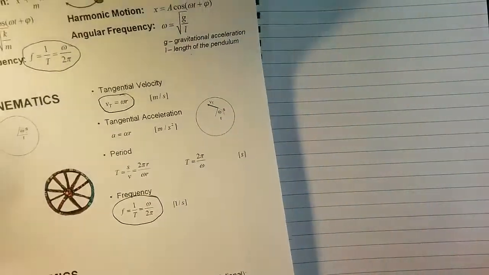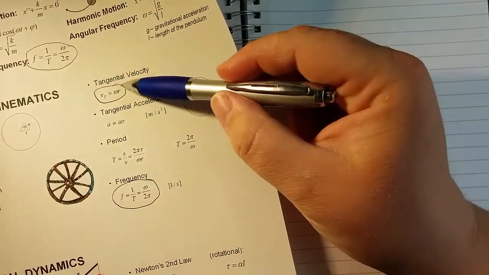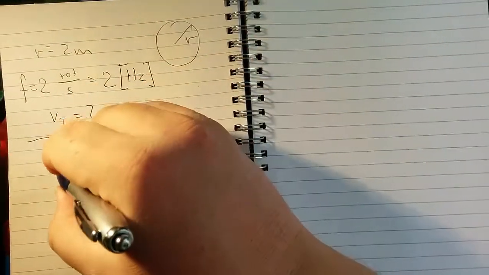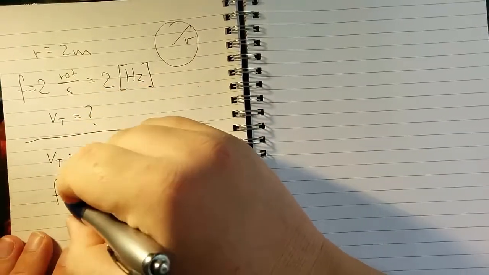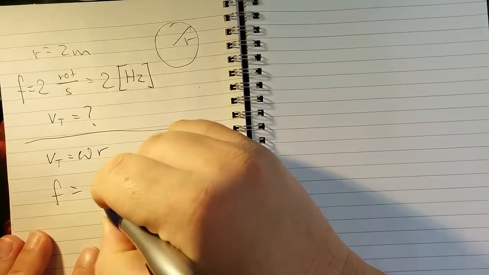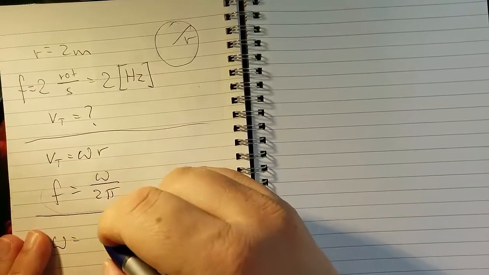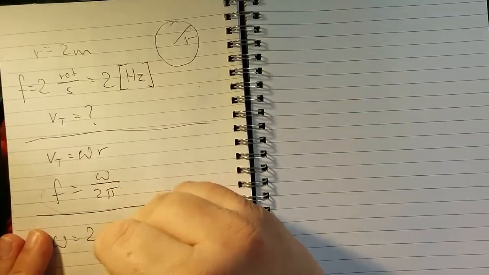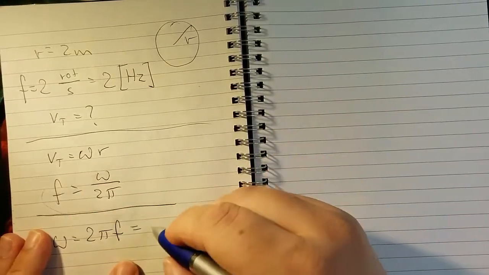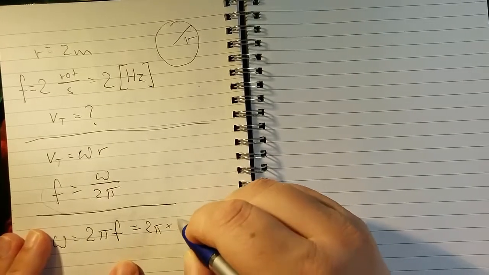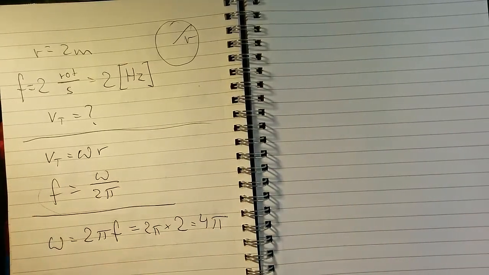Here is our formula sheet. We are going to use once again the same two formulas. So we have frequency here and tangential velocity here. Tangential velocity is omega r, and we also know that frequency is omega over 2 pi. From this formula we can find omega. Omega is 2 pi f, and we can immediately calculate this. It's 2 pi times f, 2 hertz, so it's 4 pi, as in the previous exercise, I think.